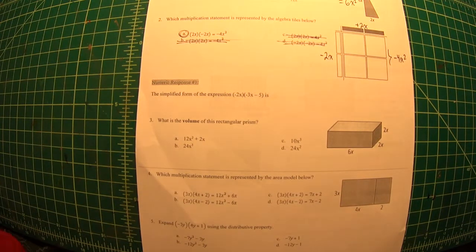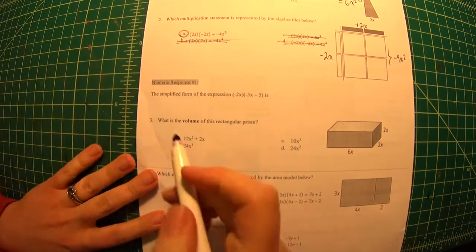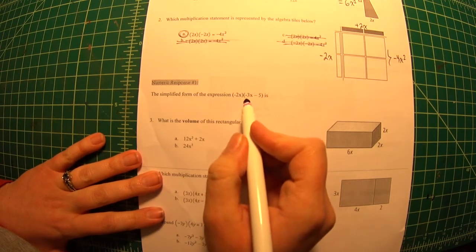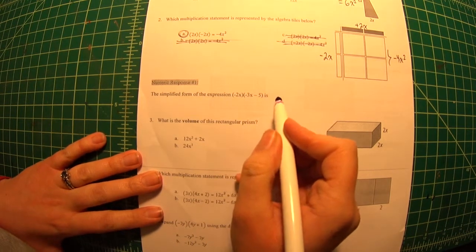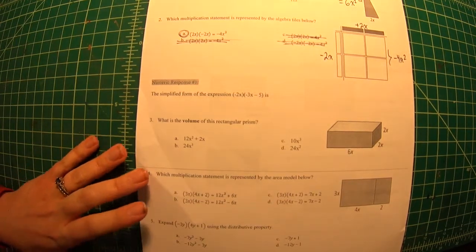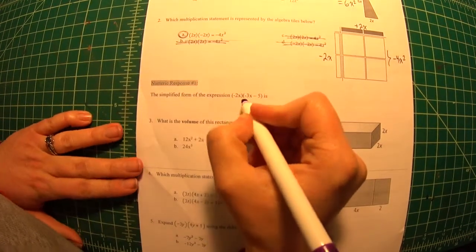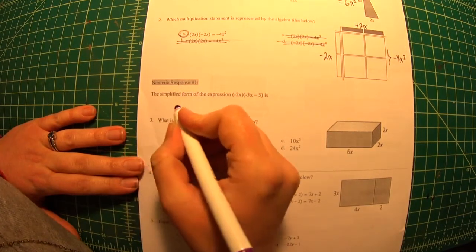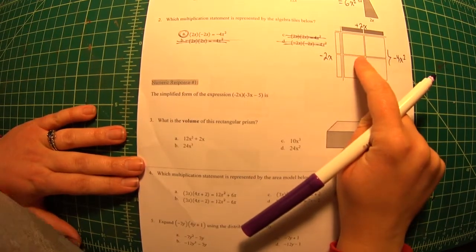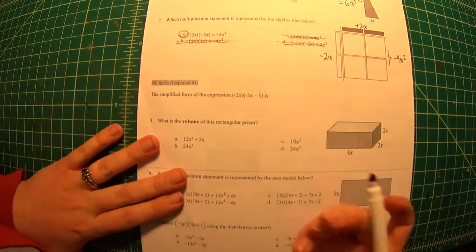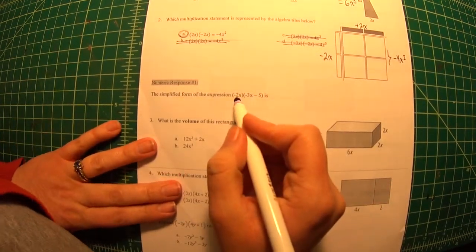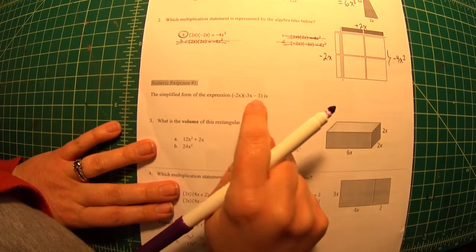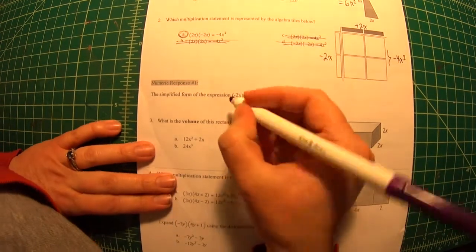Okay, so now numerical response number 1. The simplified form of the expression, negative 2x times negative 3x minus 5 is, okay, so we just have to solve that out. So I'm just going to use distributive property, but you could also do an area diagram, or you could do algebra tiles, any strategy you like. And if you wanted to look up one of my previous videos about the different strategies to do monomial times polynomial, that would be a great idea.